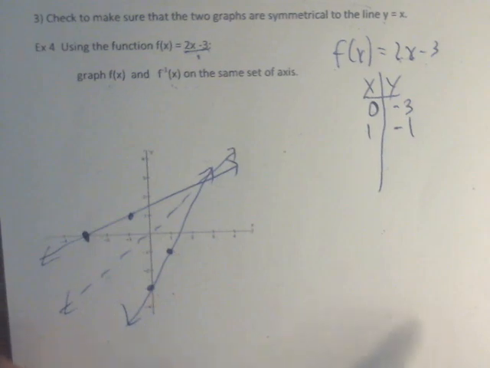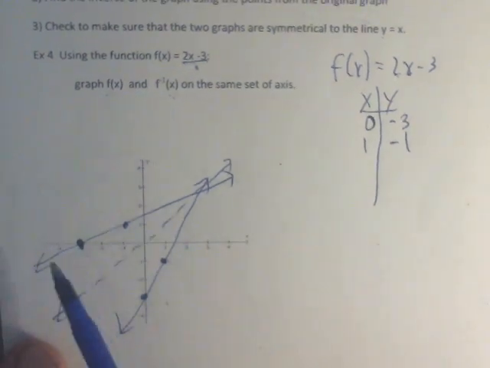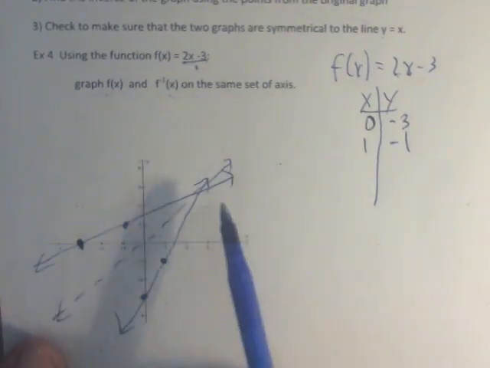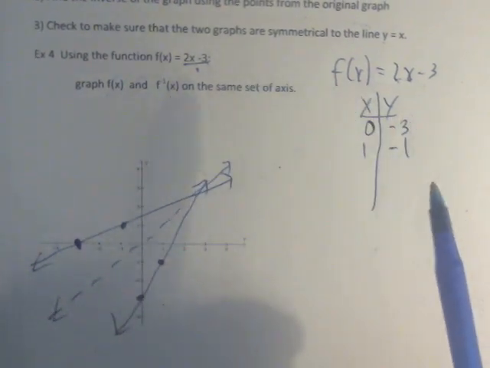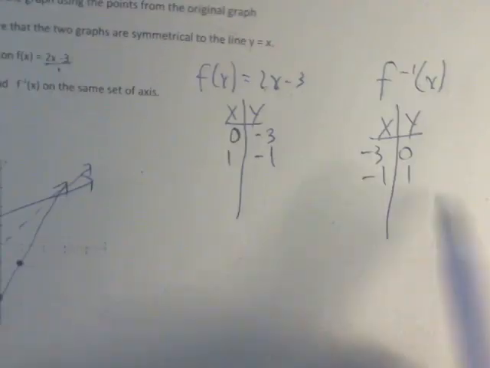So when you're finding an inverse from a graph that you're asked to actually draw, find your points that we've learned how to find previously, and then reverse the coordinates. You don't need to find the inverse equation. Now we're going to do that next.